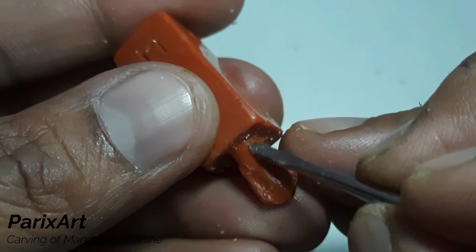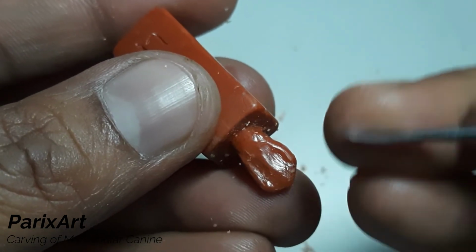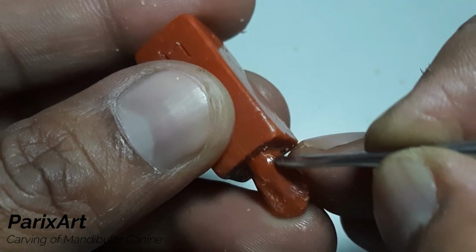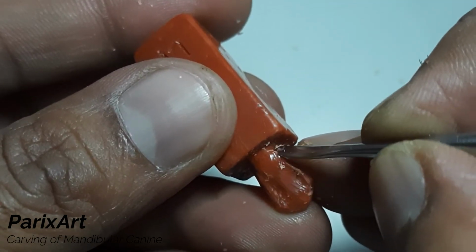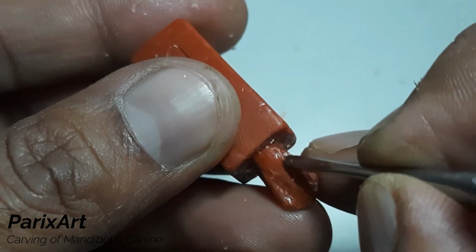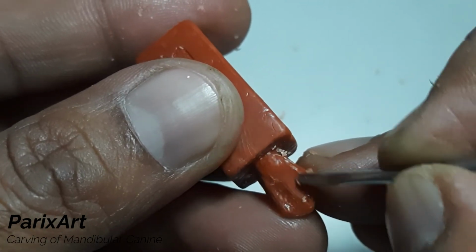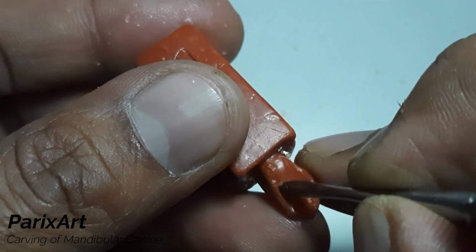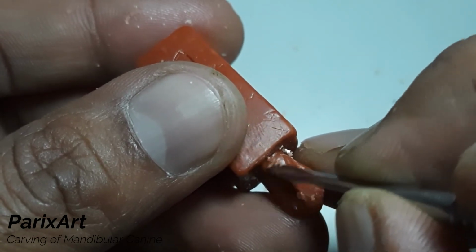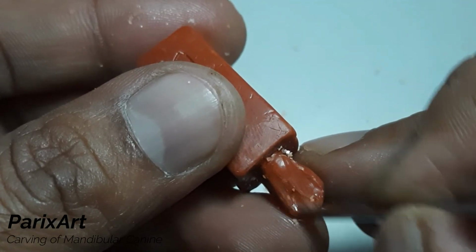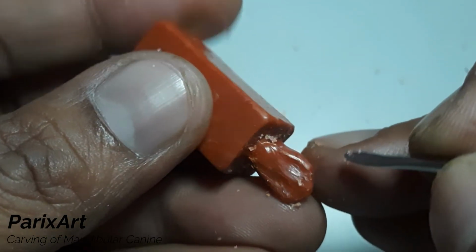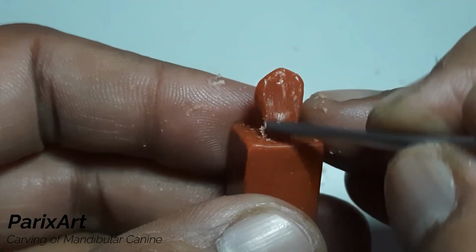Blend the depression along the side of cingulum. Use the back side of the Zales carver. Run it on the lingual surface to round off and blend.